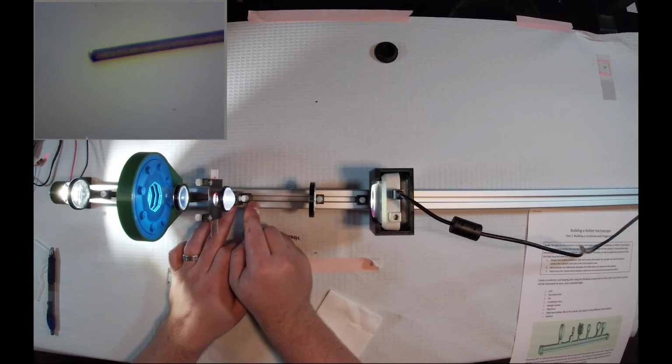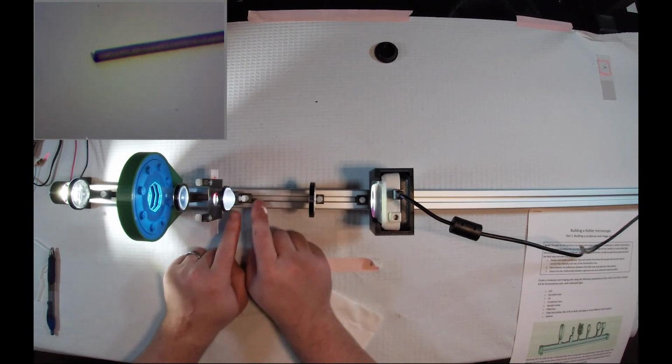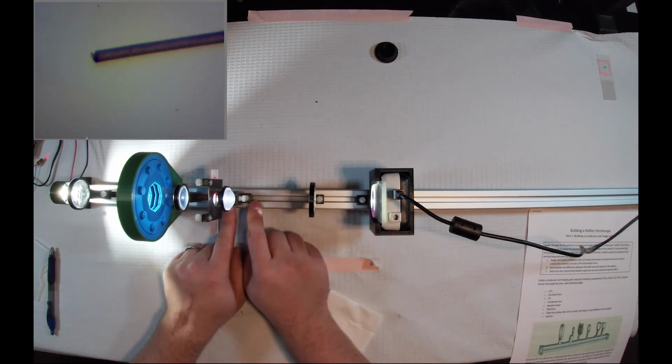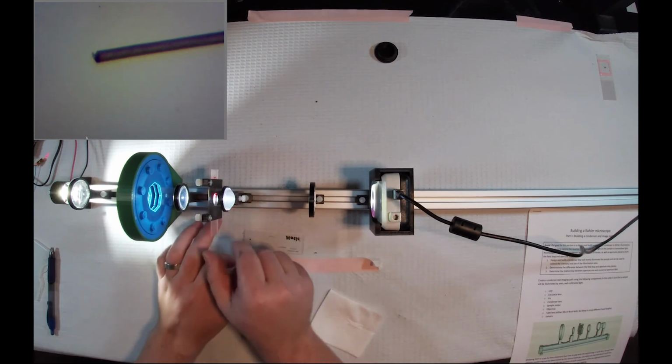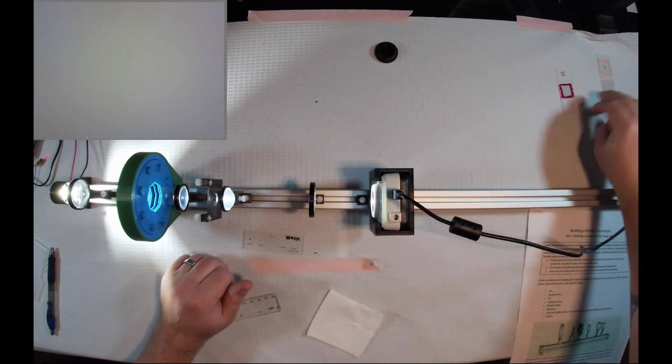You get more absorption at the edges because it will refract light away from our objective lens. But overall, much darker than the background. So that is what hair looks like under a Brightfield microscope.